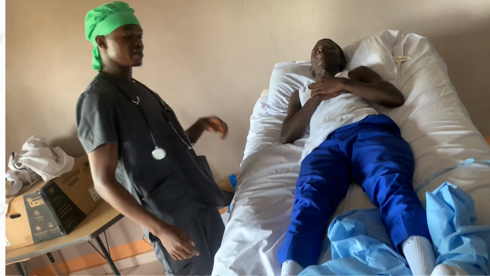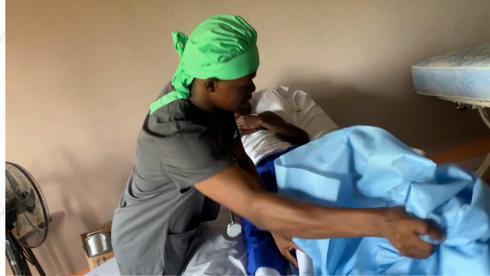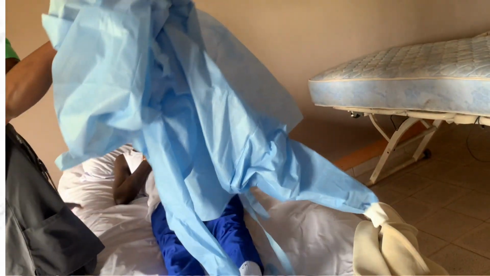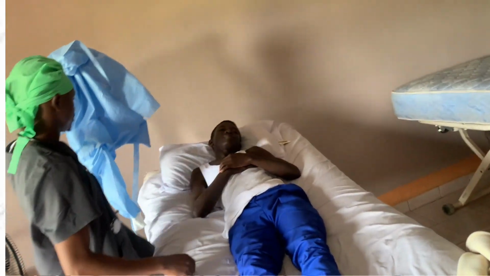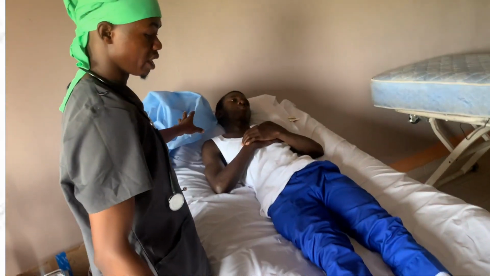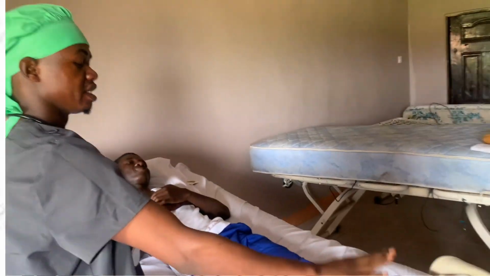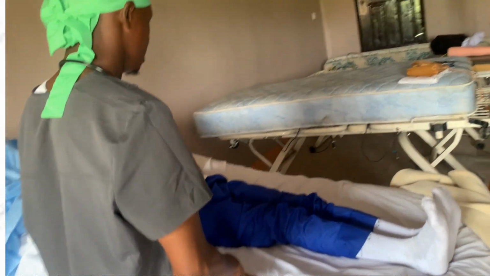Then I want to see if there is range of motion of the foot and on the leg. Range of motion of the leg is what I'm coming to access. Can you put both legs together? Ensure the phalanges are pointed towards the ceiling.